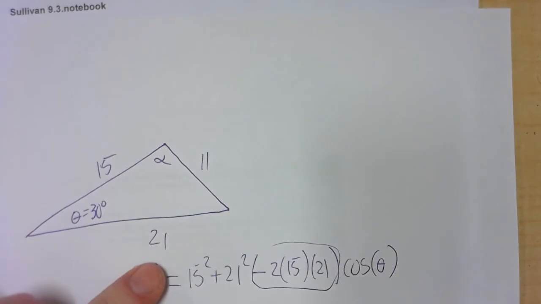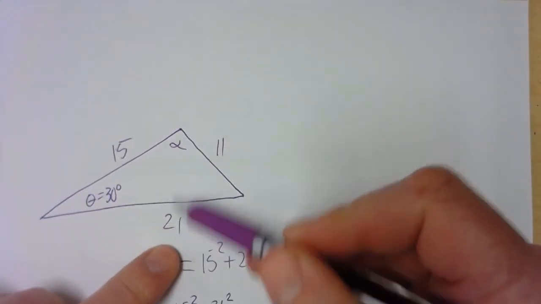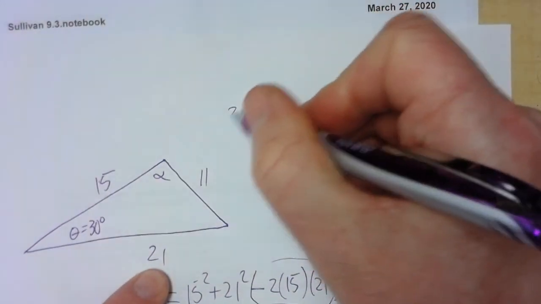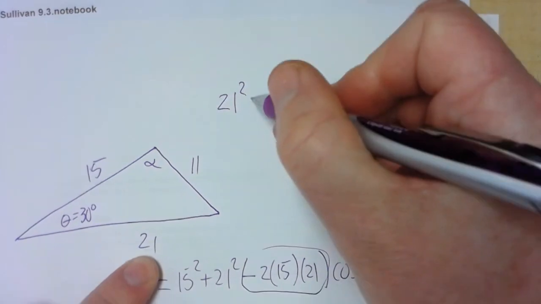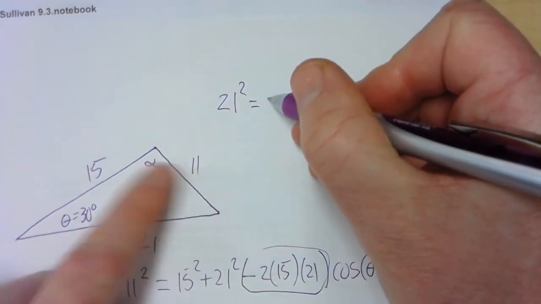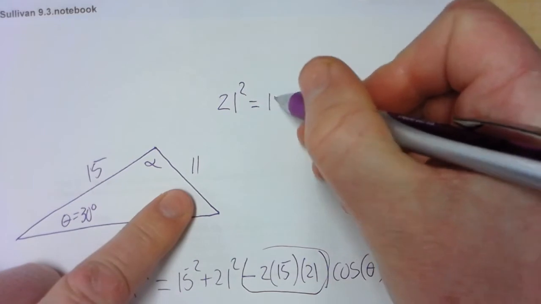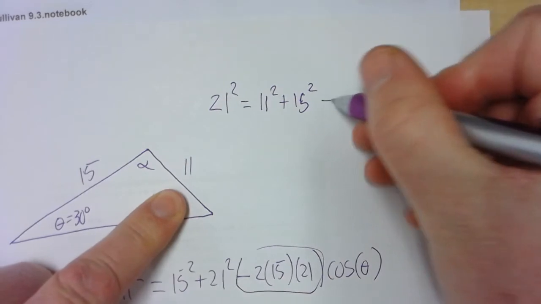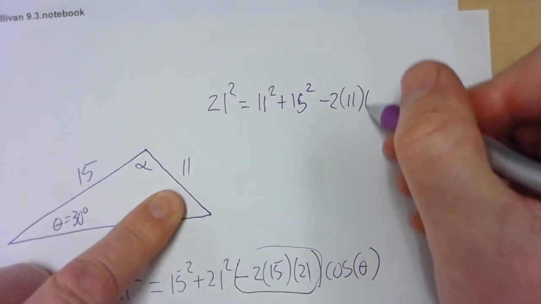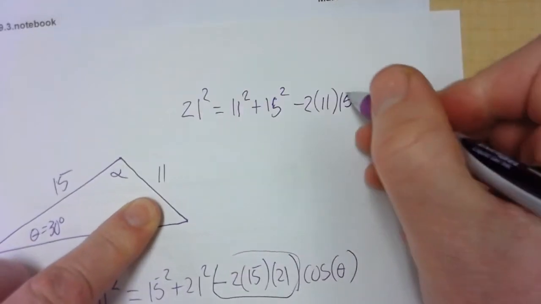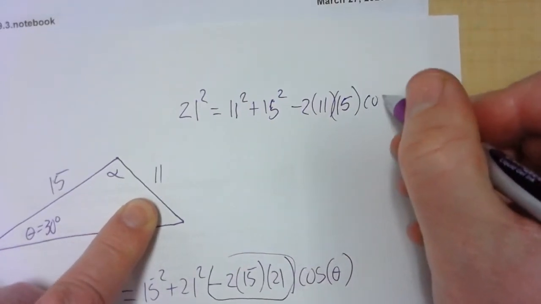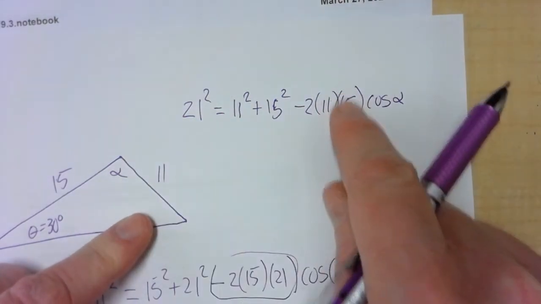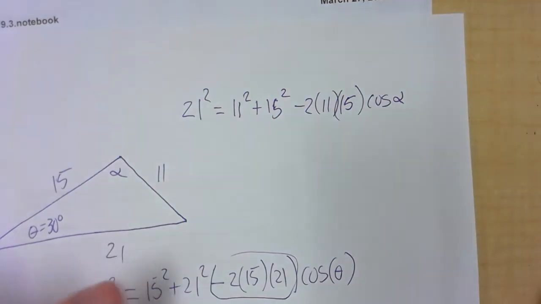And so then remember how this works. If you're focusing on these two things, that's what we're going to put down first. So this comes first. 21 squared is equal to, then these two are the leftovers. It doesn't matter which one you put first because it's addition. 2 times those two. It's 11 times 15, and then cosine of alpha. So now I'm going to subtract this over, divide that over, and then do inverse cosine.